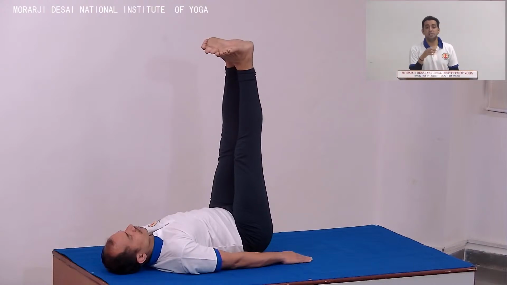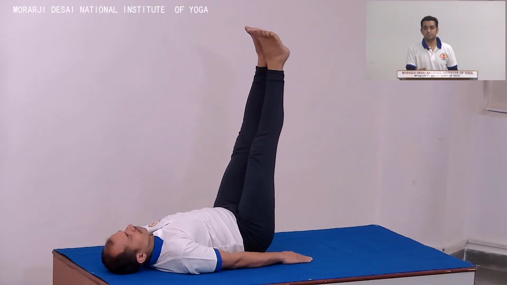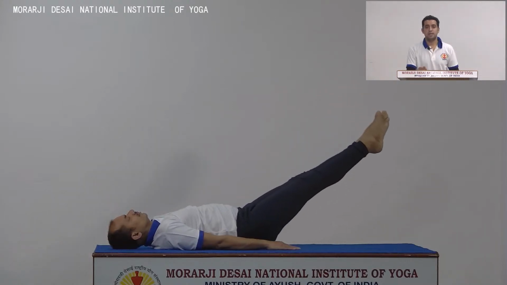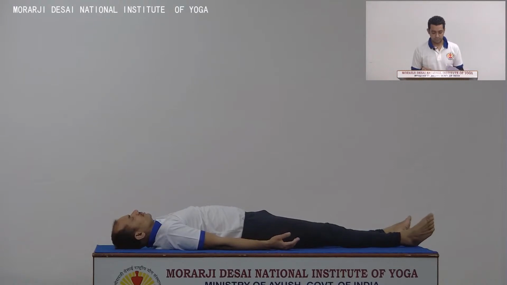That's why we say perform the asana according to your capacity. Don't go beyond your capacity. With exhalation, slowly come back without raising the head and relax in Shavasana. Take a deep, long inhale and slowly breathe out.